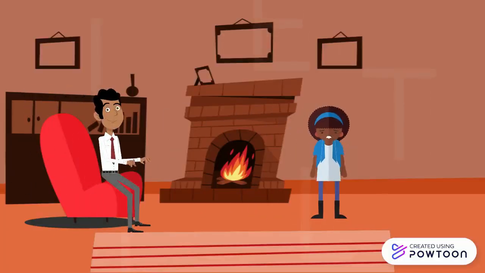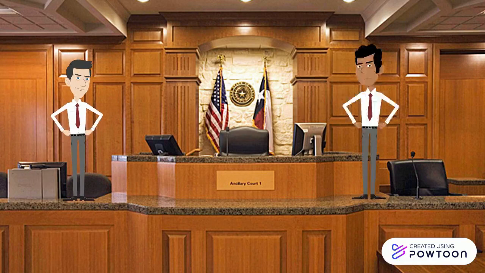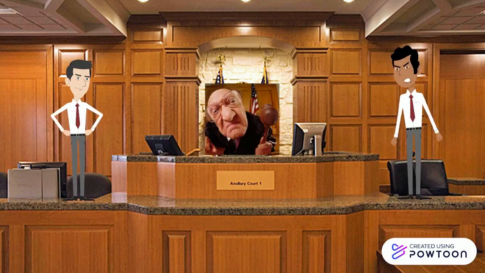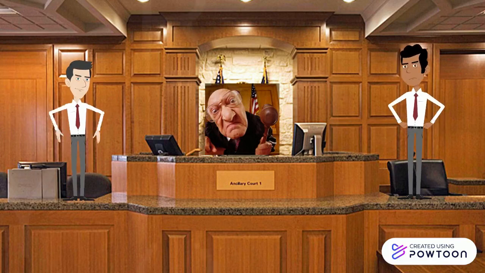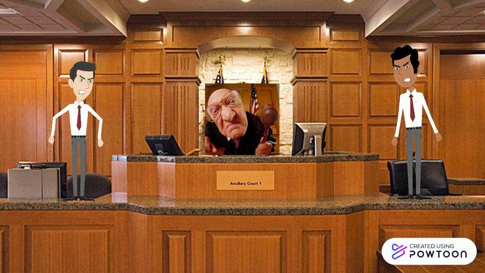As a result, Oliver Brown decided to sue the Topeka Board of Education, where he argued that the segregation of schools based on race violated the 14th Amendment's Equal Protection Clause. Oliver Brown's case was heard at the U.S. District Court in Kansas. The court agreed that the segregation of schools had a negative effect on people of color, but upheld the Plessy v. Ferguson ruling of separate but equal.